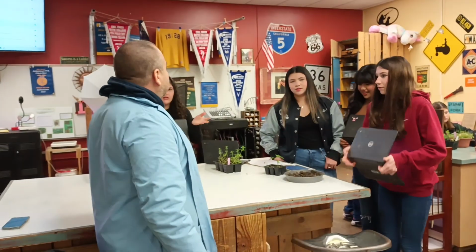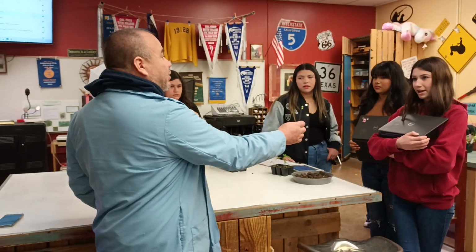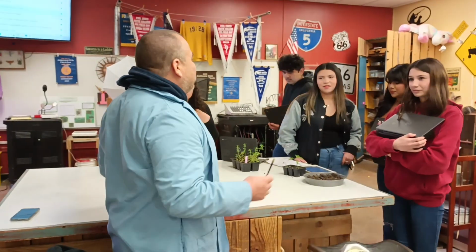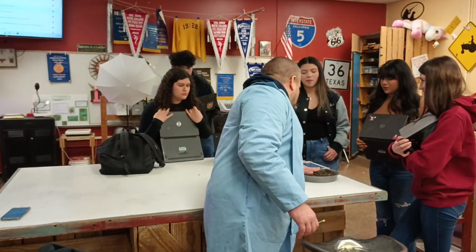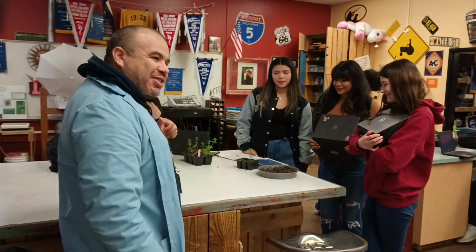Because it won't give a chance for the roots to spread. So the plants can't grow properly because the roots can't spread. And it doesn't really help with the nutrients. So would you consider this soil good for agricultural farming? No. Of course not. Great answer, ladies.